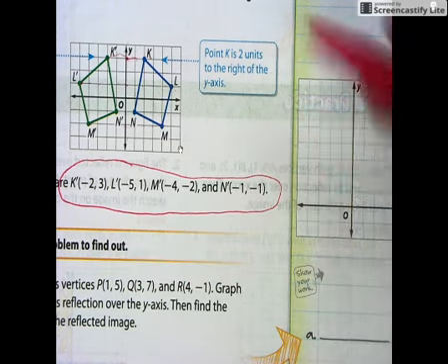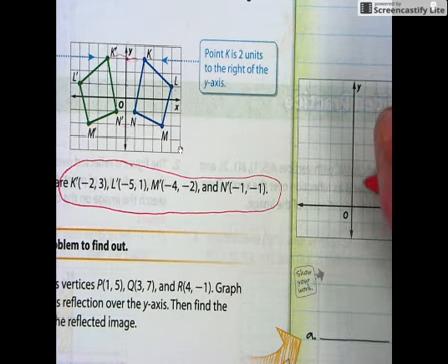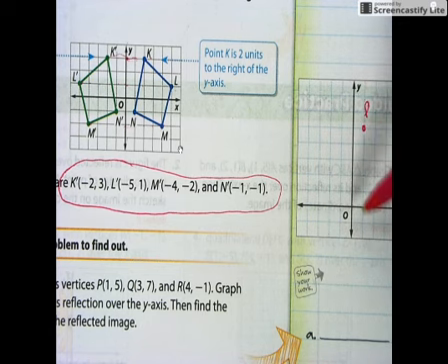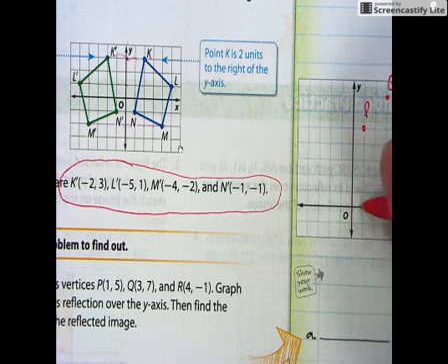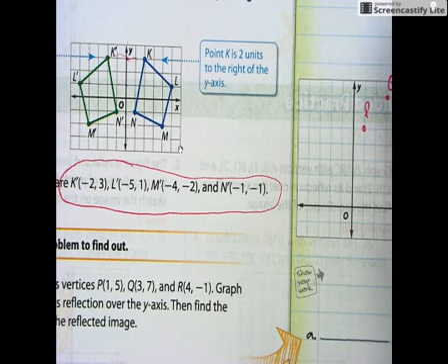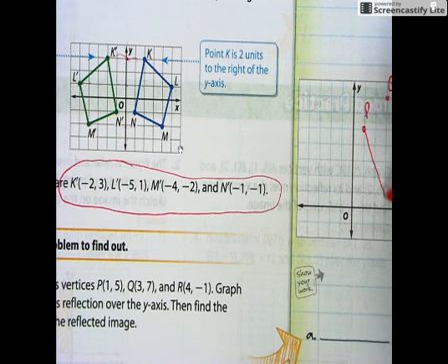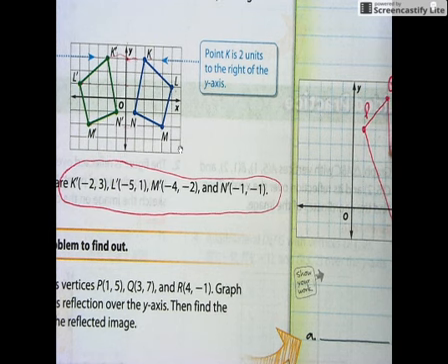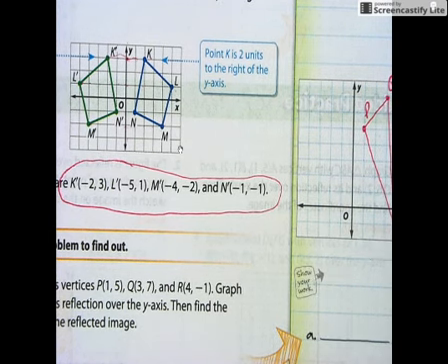Okay, so graph point P at 1, 5. It's point P. Graph Q at 3, 7. 2, 6, 7. So this is point Q at 3, 7. And then point R at 4, negative 1. This is point R. Okay, so we're going to connect the dots with nice straight lines. And this is our triangle that we are reflecting.